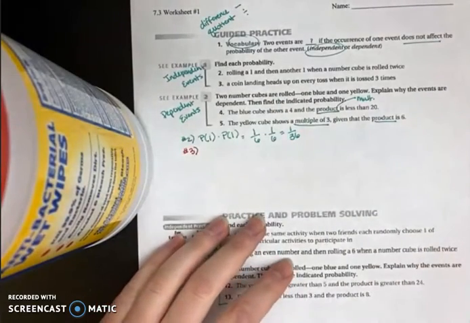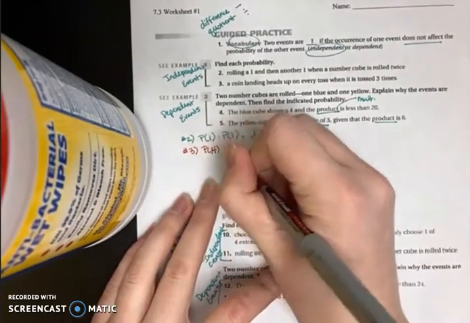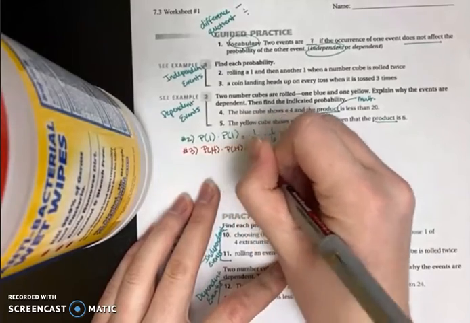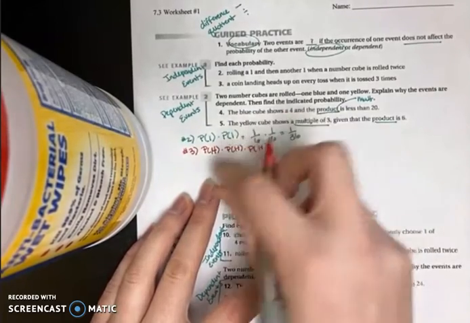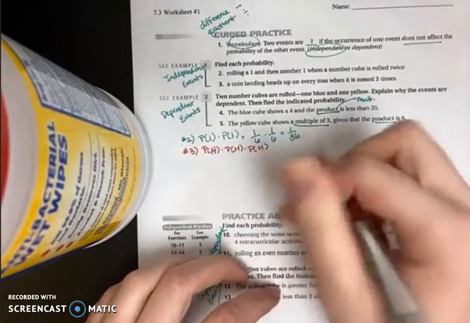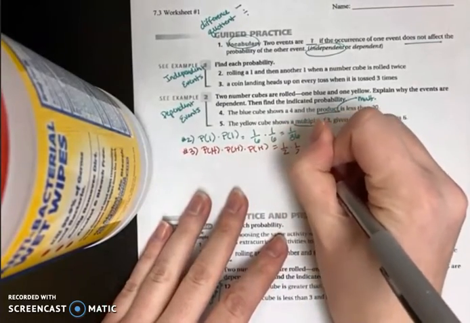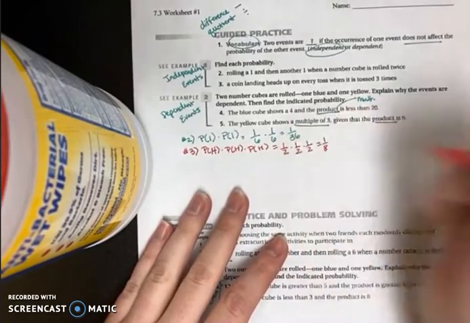Number 3, we have a coin landing heads up on every toss when it's tossed 3 times. So that's the probability of heads times probability of heads times probability of heads, because we want to get that face of the coin 3 times. So that would be 1/2 times 1/2 times 1/2, or 1/8.